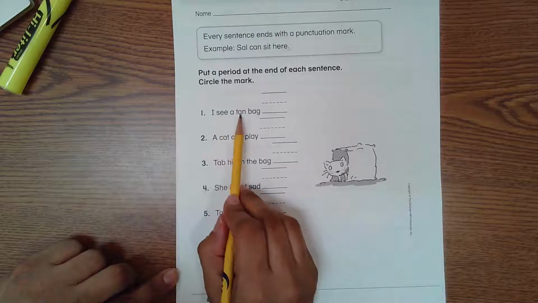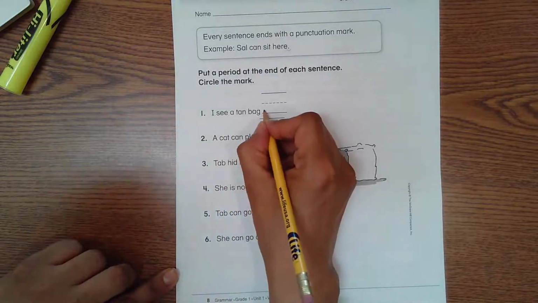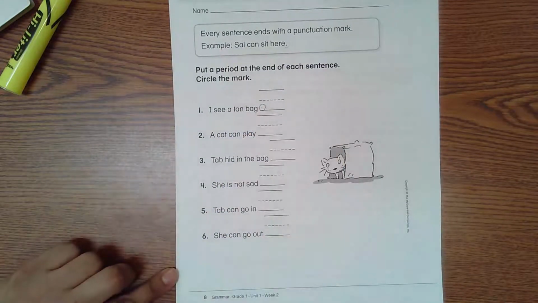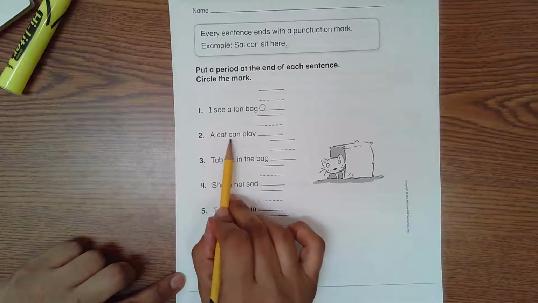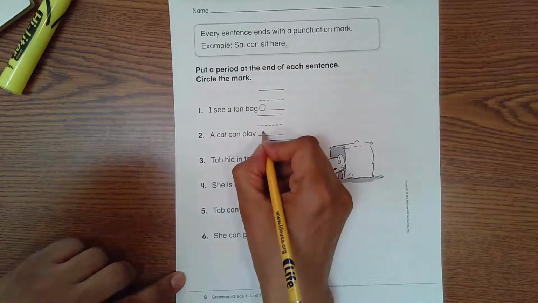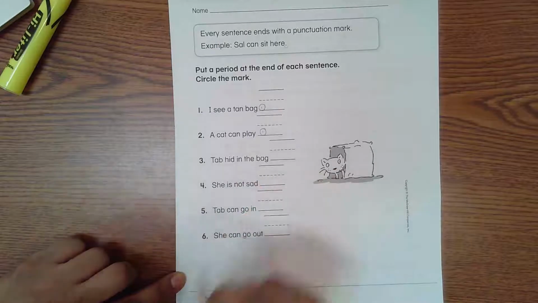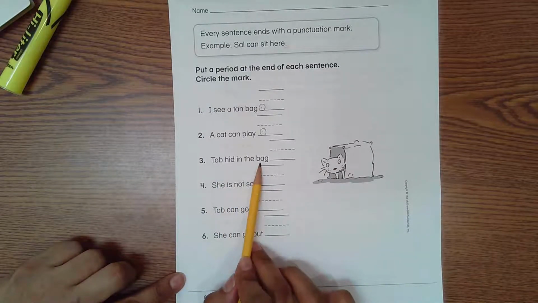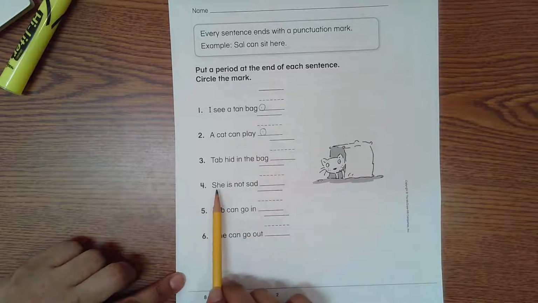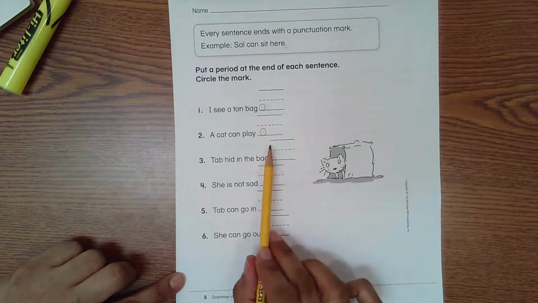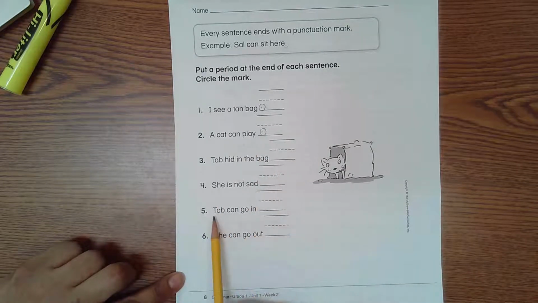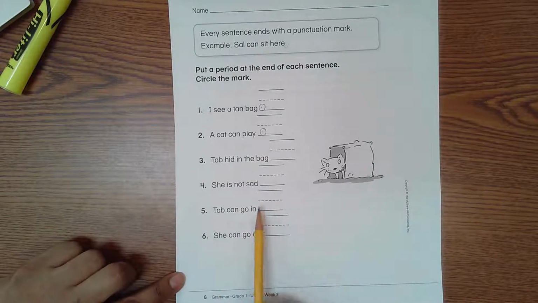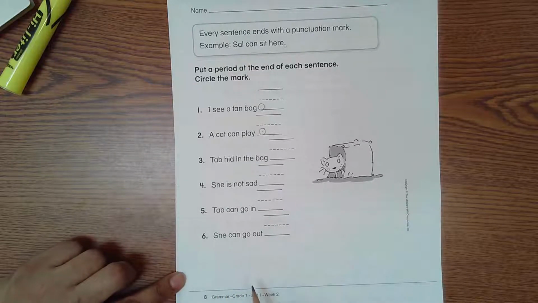I see a tan bag, period, and put it in a circle. A cat can play, period, and put it in a circle. Tab hid in the bag, you got it. She is not sad, you need to put your period and put it in a circle. Tab can go in, period, and put a circle. She can go out, period, and put the circle.